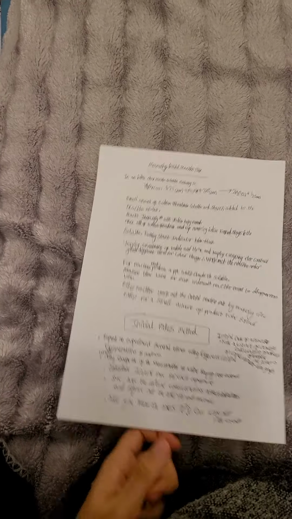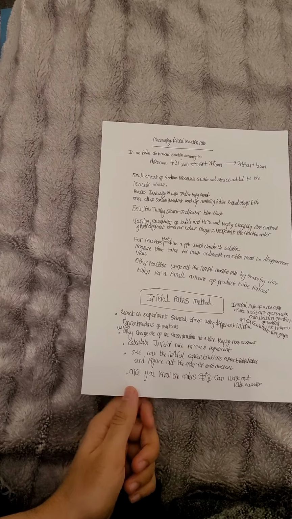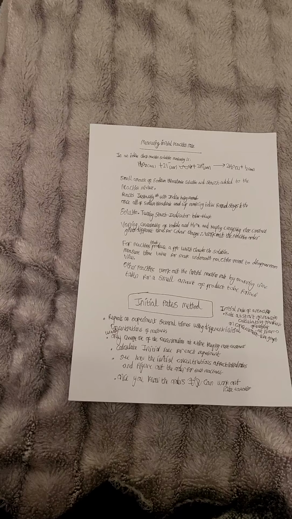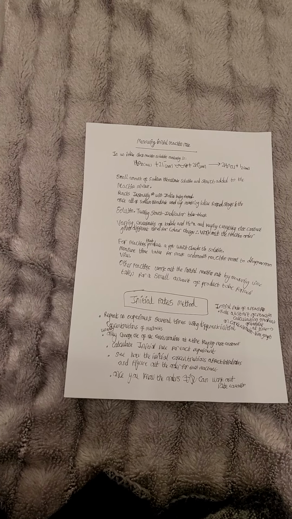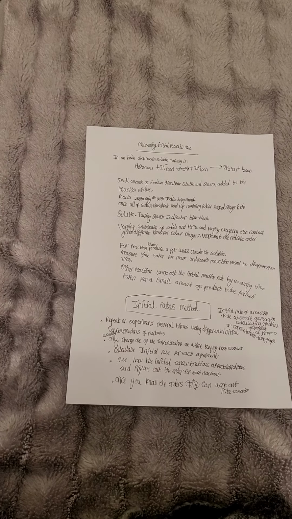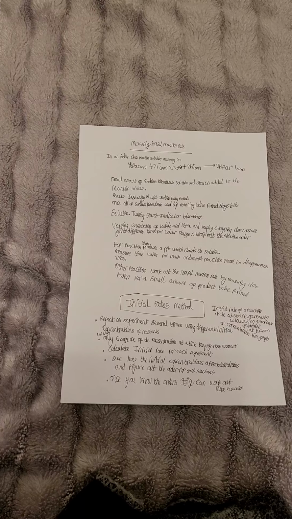Initial rates method. Before I even go through this, what is the initial rate of reaction? It's the rate at the start of reaction. Pretty simple, right? Initial rate of reaction, rate at the start of reaction.